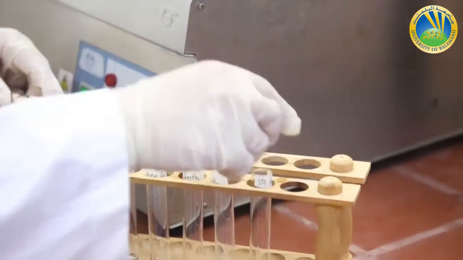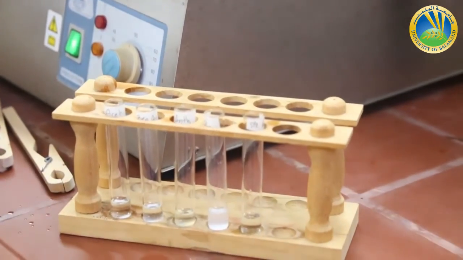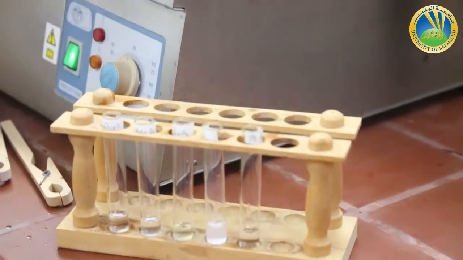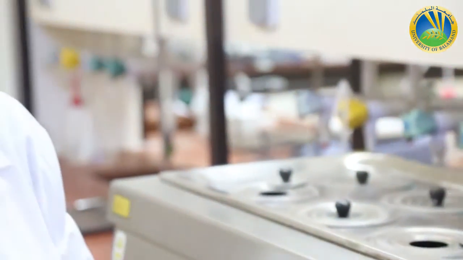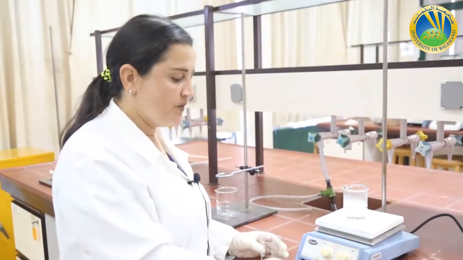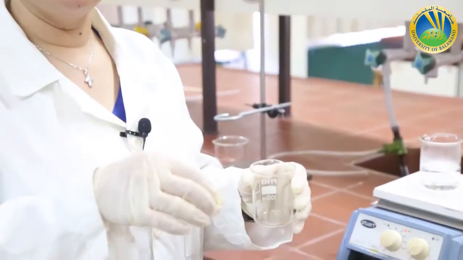We are going to move to the next part of our experiment, which is the recrystallization of acetanilide. Now after those tests, I can choose an adequate solvent to recrystallize acetanilide, and I will choose water. This is the second part of our experiment. We weighed 1 gram of acetanilide.